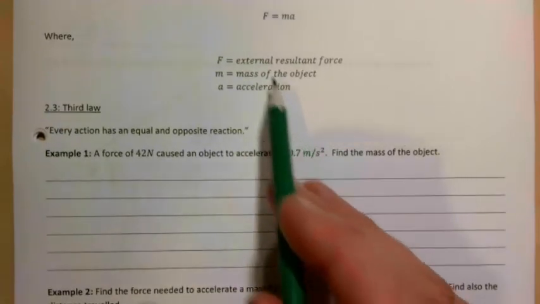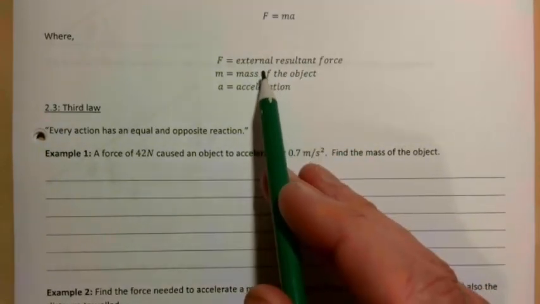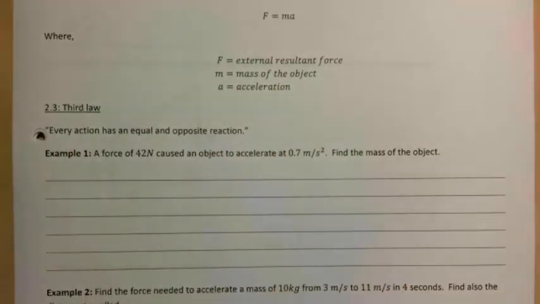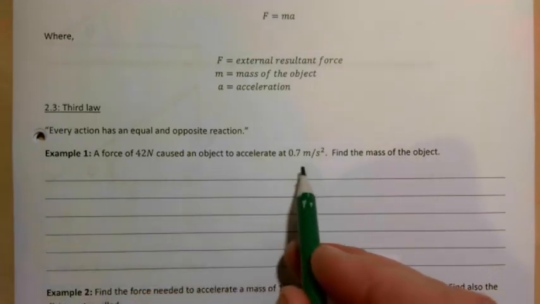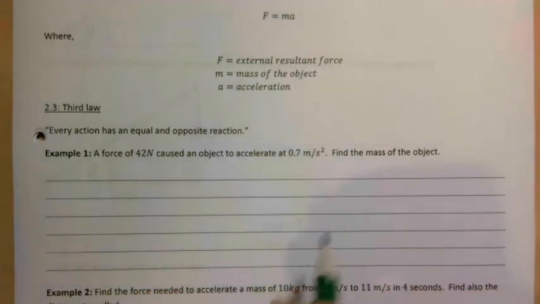Most of our work is going to be on F equals ma this chapter. However, the other laws will come into it and we'll mention them as we go. So let's take a look at this one. A force of 42 newtons causes an object to accelerate at 0.7. Find the mass of the object.